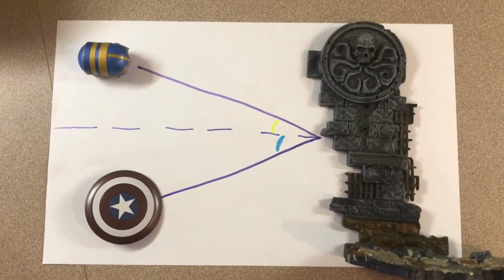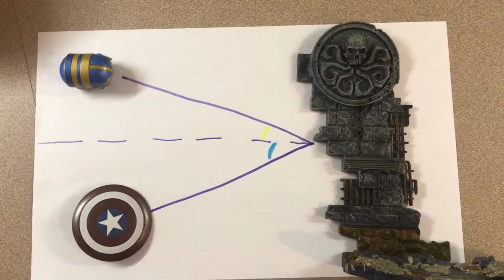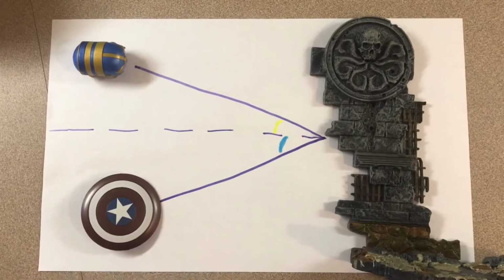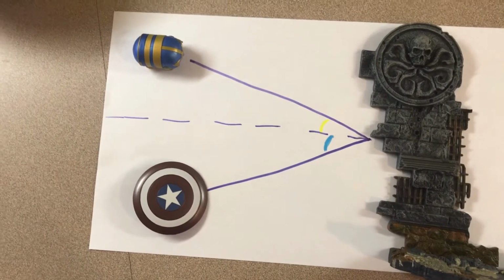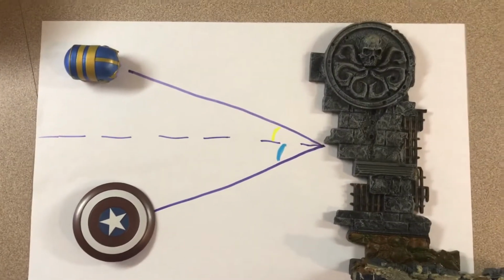So his shield defies physics because it acts as a light ray and manages to reflect off the wall perfectly. Normal objects can't do that. So his shield is magical, and that's how it defies physics.